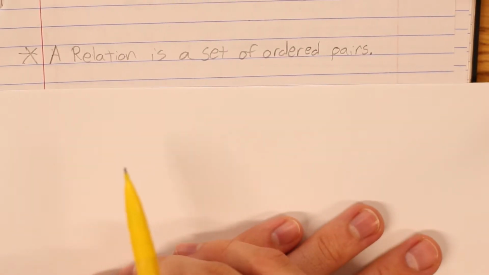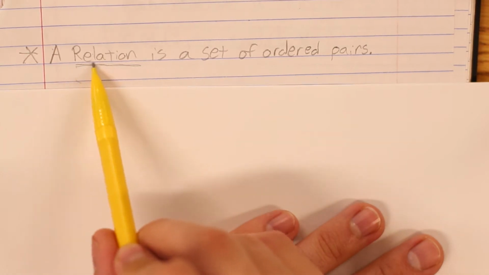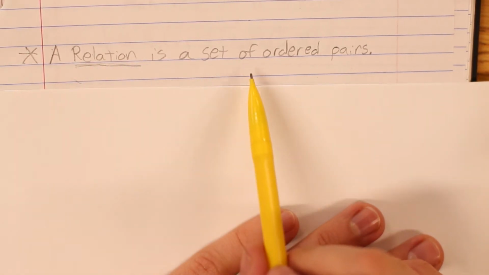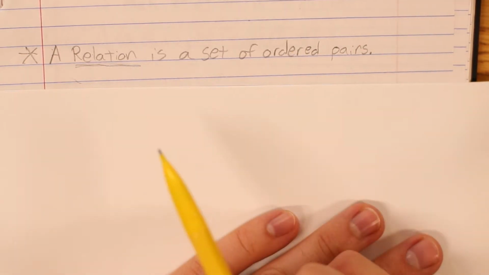So let's go ahead and get started. And remember, pause it at any time if I move too fast. So first, we got our definition here. The word we're defining is relation. A relation is a set of ordered pairs. So a relation is a set of ordered pairs.